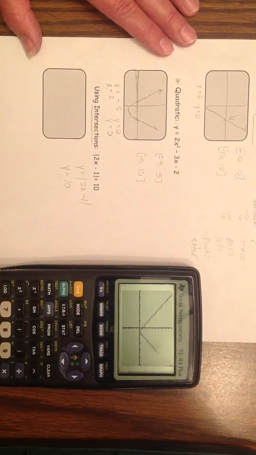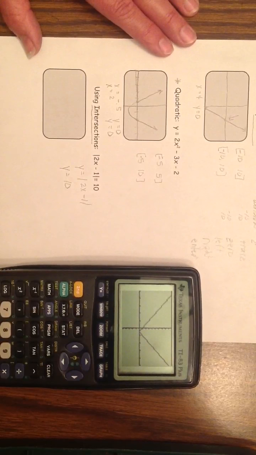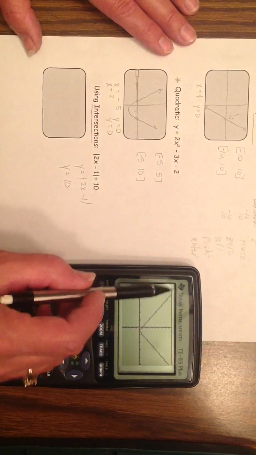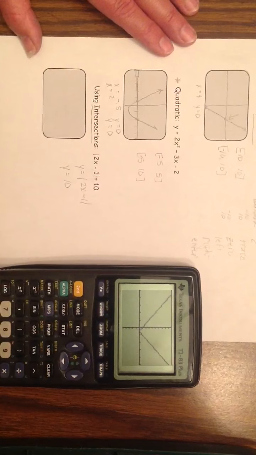And there's our absolute value curve, the shape of a V. And then our value of 10 is way up at the top. You might have seen it run across way up at the top. We want to have a better picture than this.